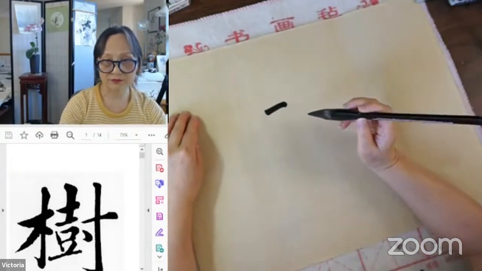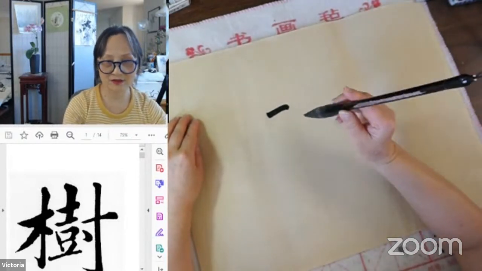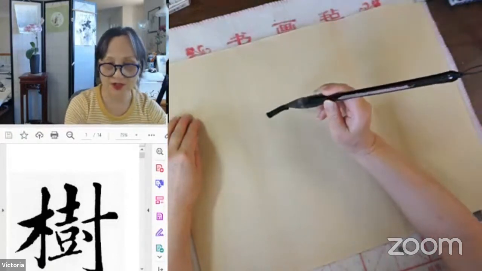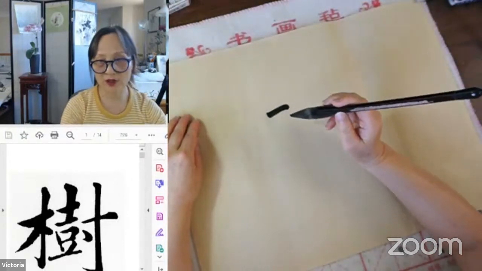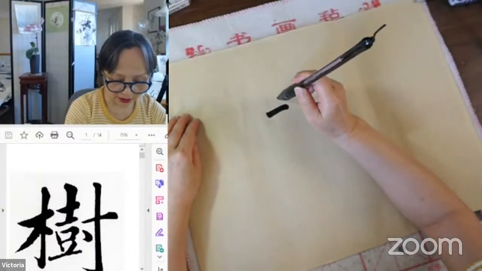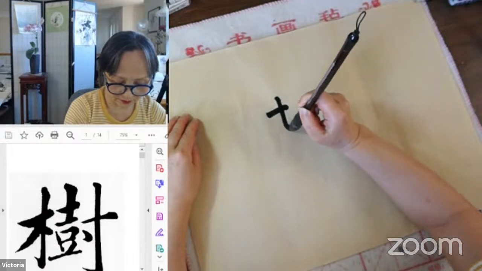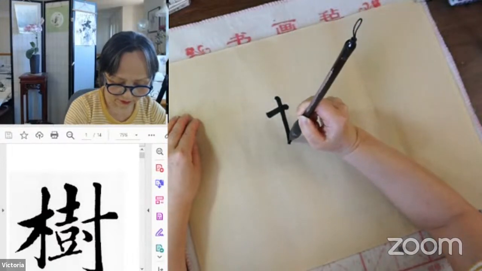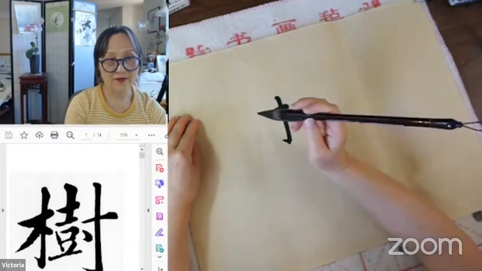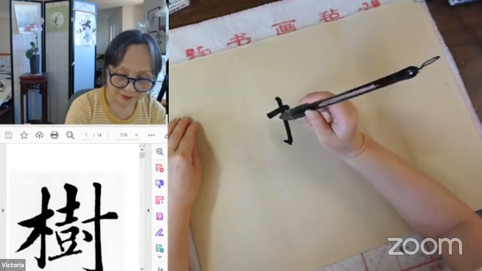Okay, horizontal, a little bit up. Not that much slant, but a little bit go up in this direction for prettier. Okay, and the vertical connected with a hook on the bottom. And then slant and dot for left and right.